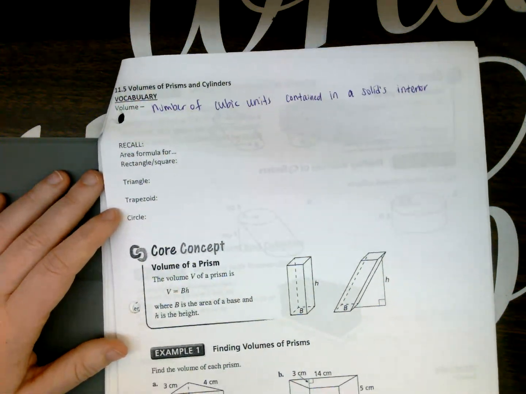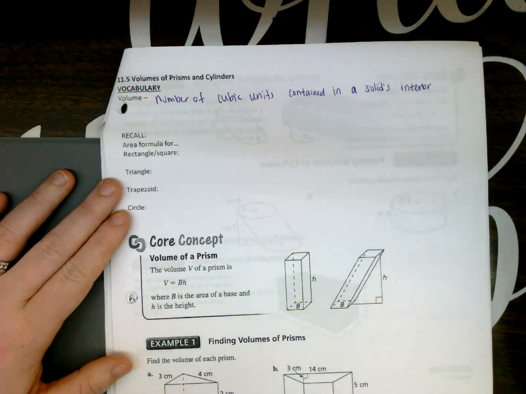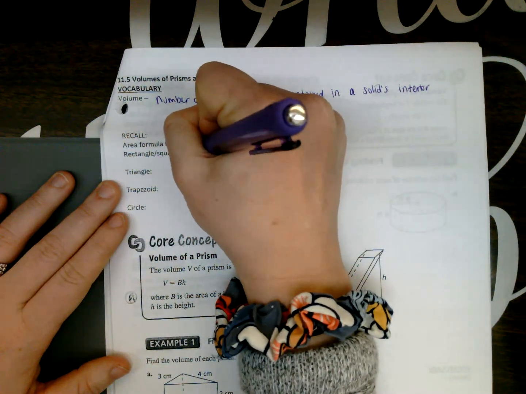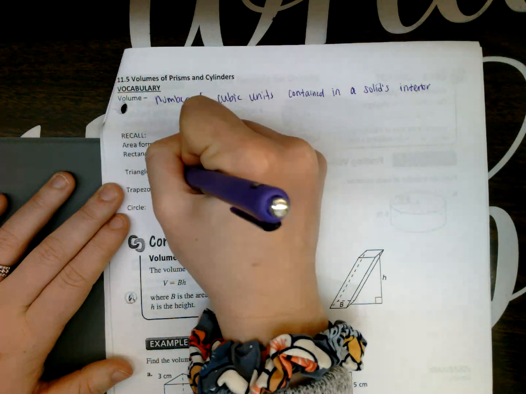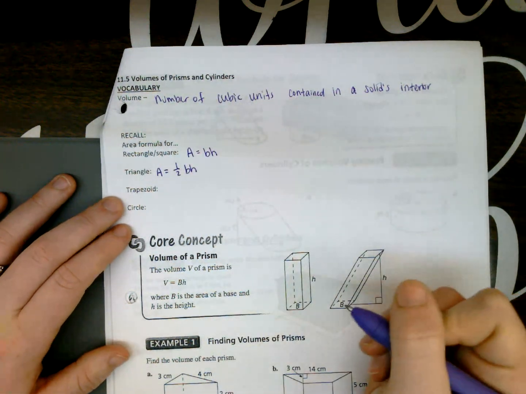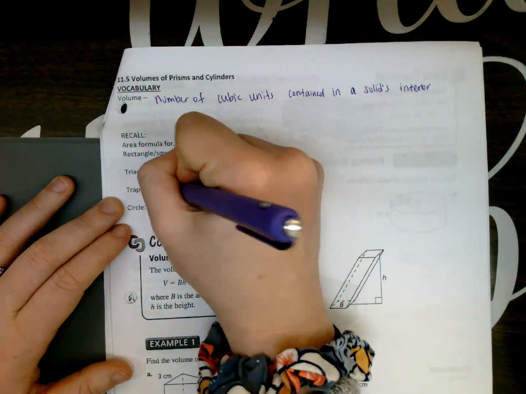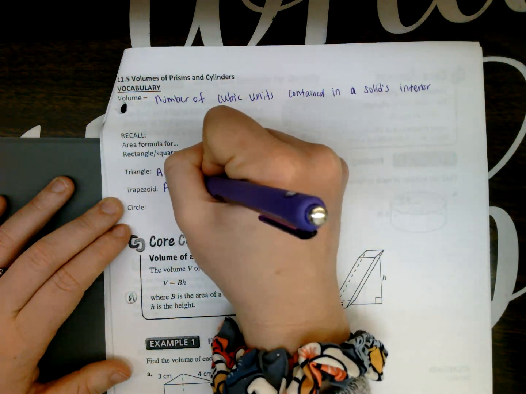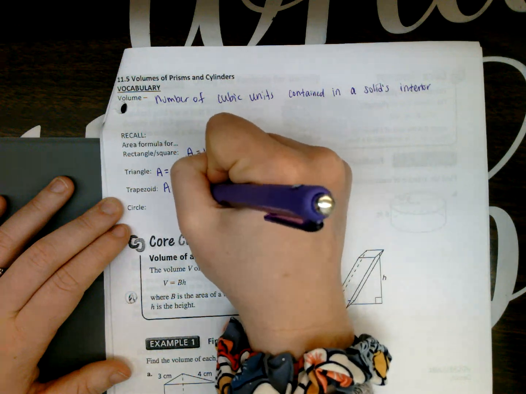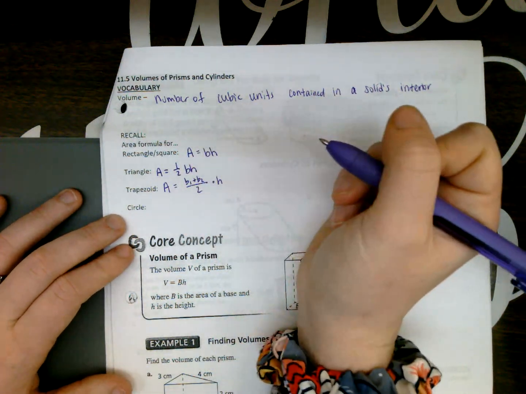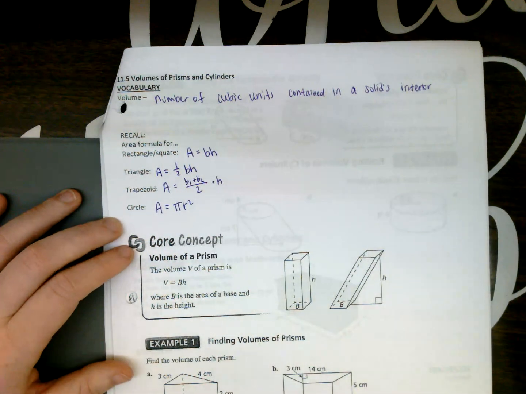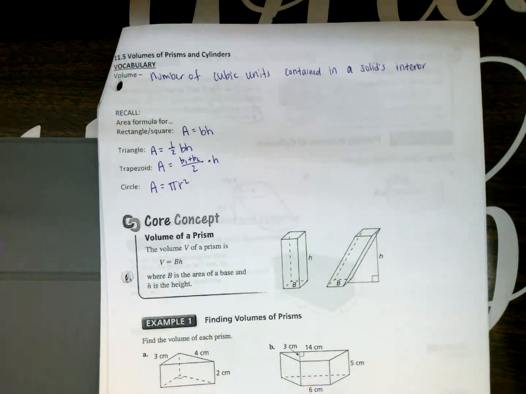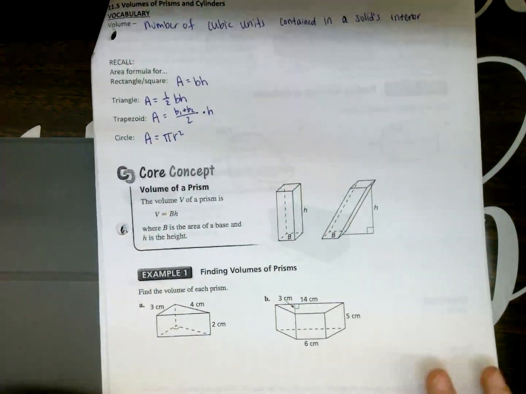Some things that we need to remember: the area formula for a rectangle or square is area equals lowercase b times h, which stands for base times height. Triangle area equals 1/2 lowercase b times h. Trapezoid area is equal to b sub 1 plus b sub 2 all over 2 times h. And circle area equals pi r squared. Now that we have those written down, we can come back to them.